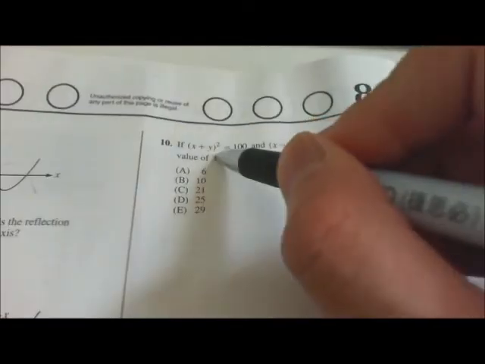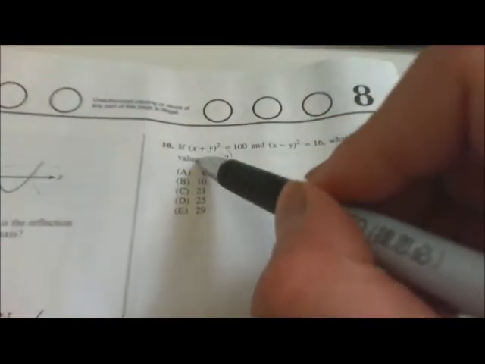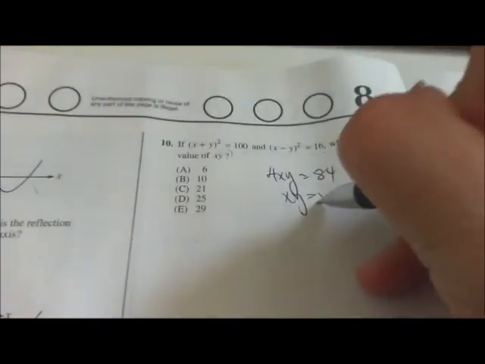You know that if you expand this, both of these have x squared and y squared, and this has a 2xy, and this has a negative 2xy. So when I do it, I will take this minus this. The x squared and x squared cancel each other, the y squared and y squared cancel each other. I have 2xy minus a negative 2xy, which means I have 4xy, equal to 100 minus 16, which is 84. xy equals 21, which is C.